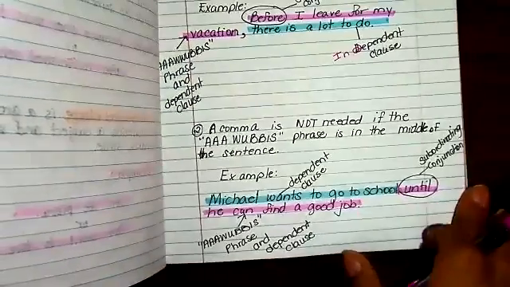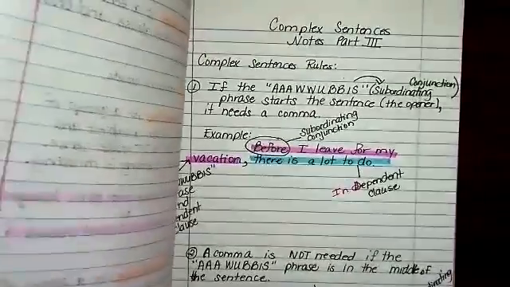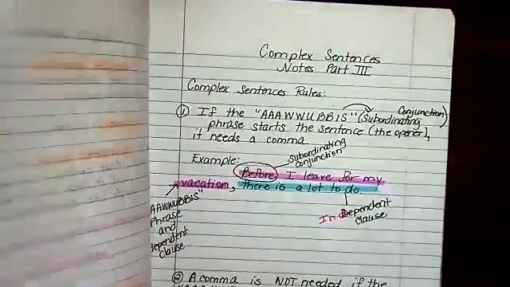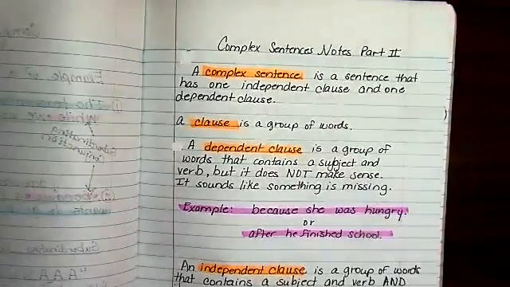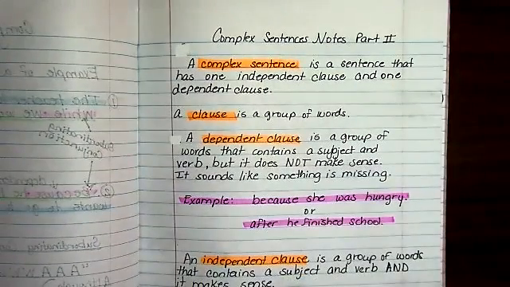Okay, so go ahead and write these notes. They are on the PDF. I did attach them to the assignment just in case you need them.